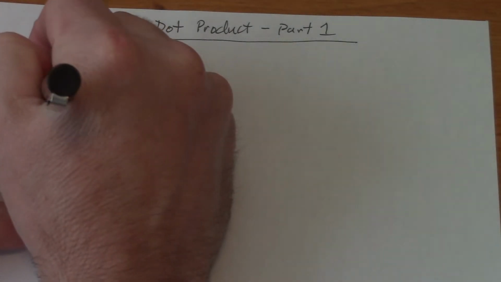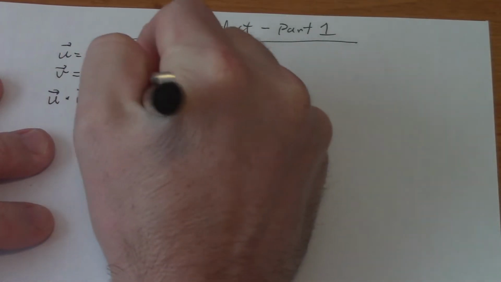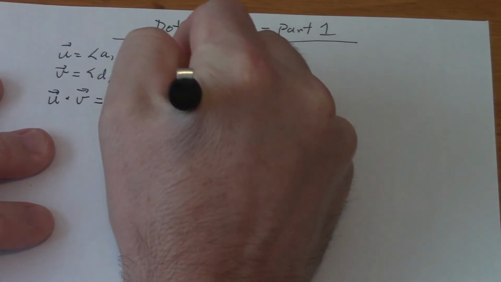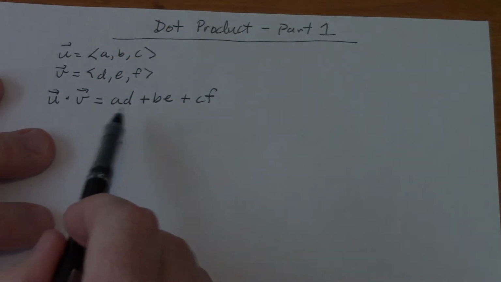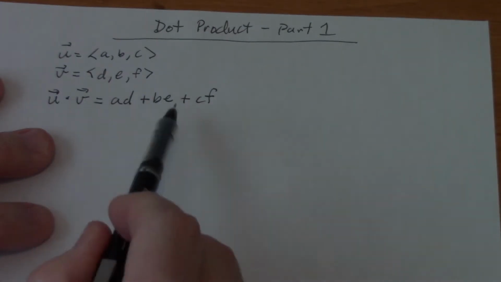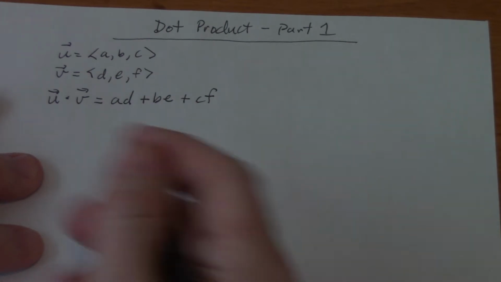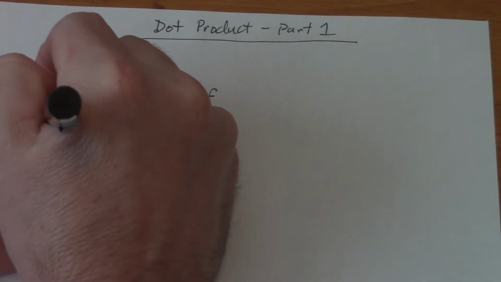Alright, so first off we're going to let U be ABC and V be DEF. And the mathematical way to define a dot product is that U dot V is equal to AD plus BE plus CF. Sometimes this is called the scalar product because that's not a vector, that's a scalar. Of course if you only had two components you'd only have the first two. There are some easily verified properties, but we won't go through verifying them, but you certainly could.